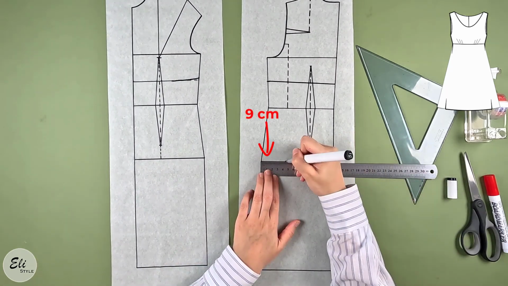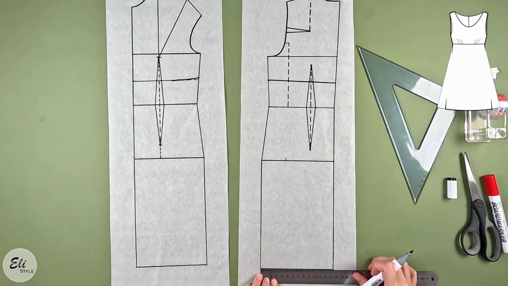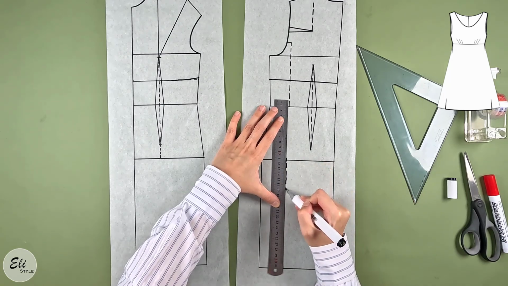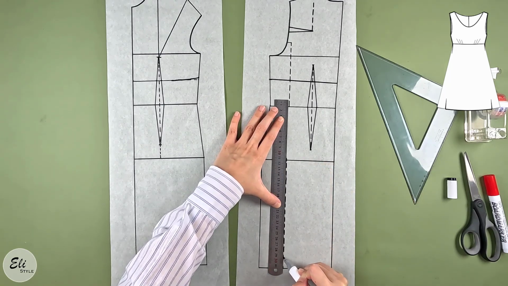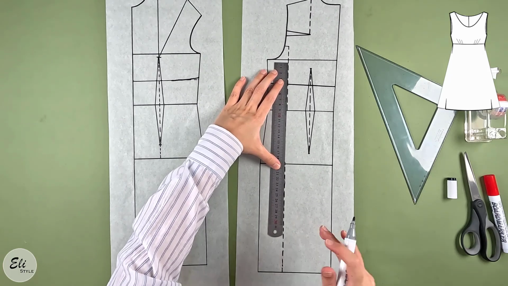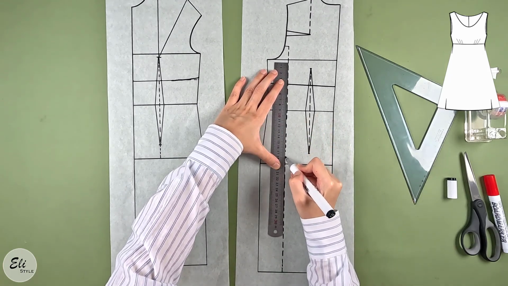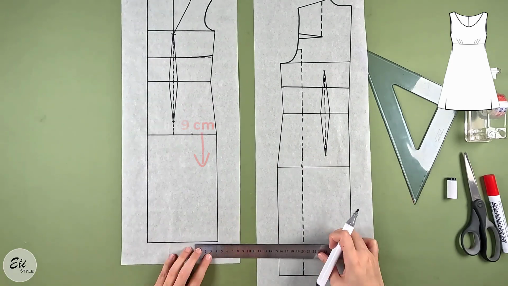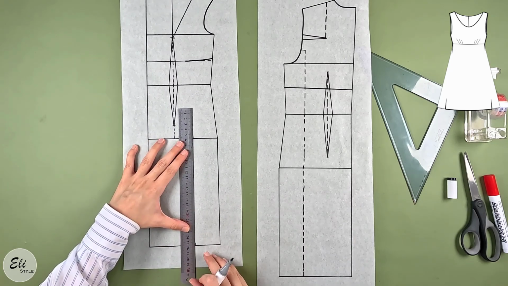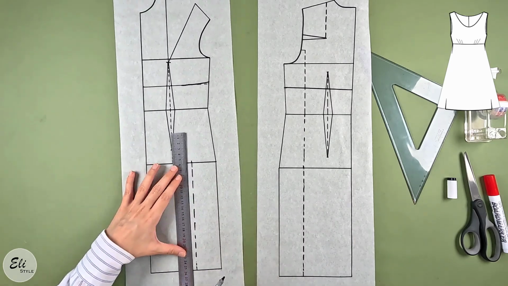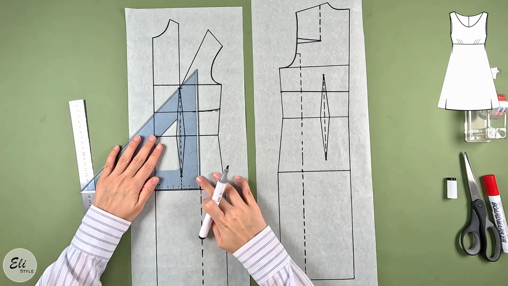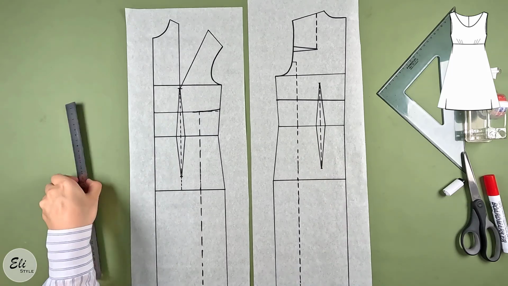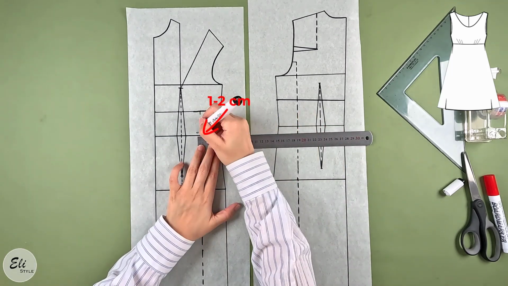By closing these darts, you not only reduce the waist measurement without sewing a dart, but also add fullness to the hemline. The size of these darts is 1 to 2 cm.